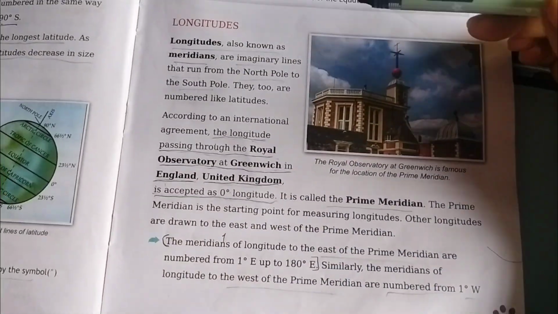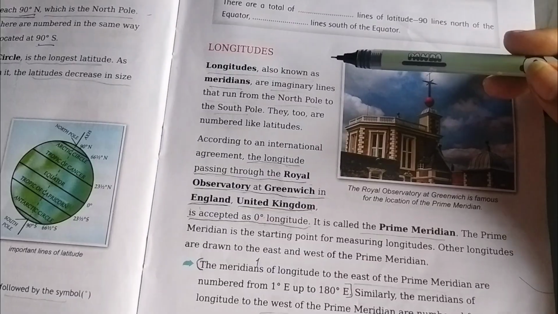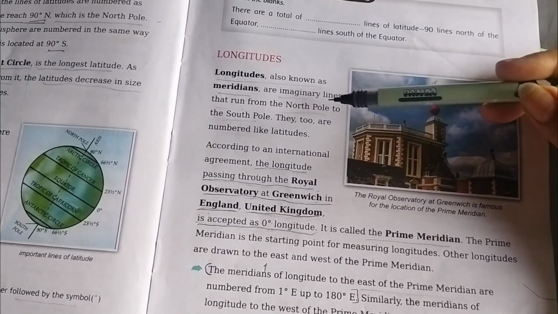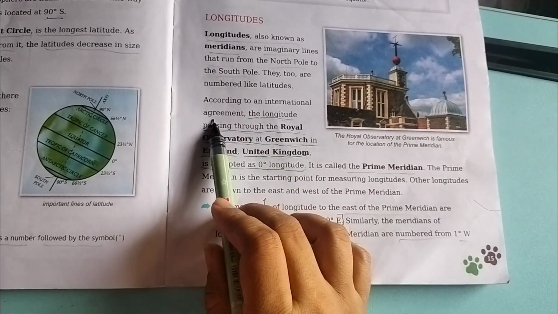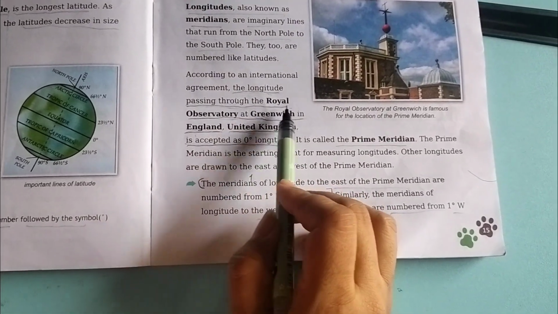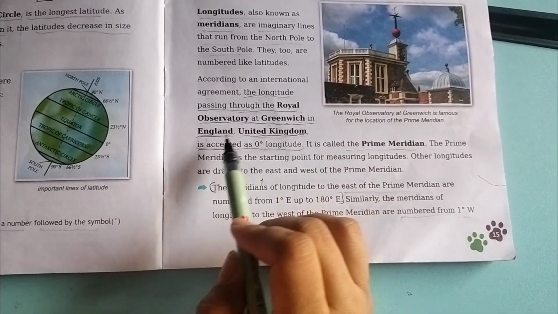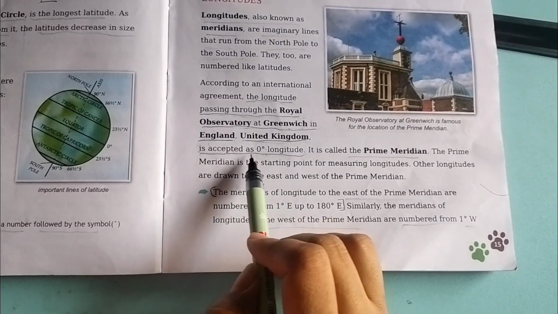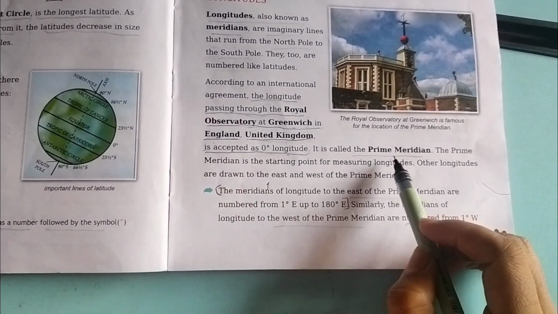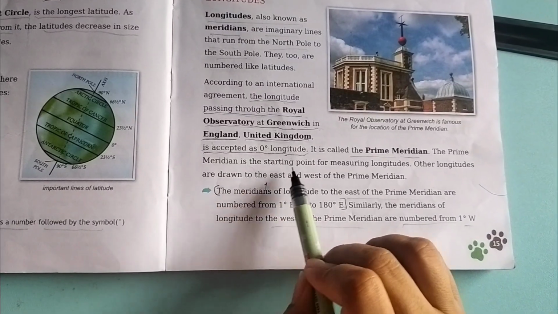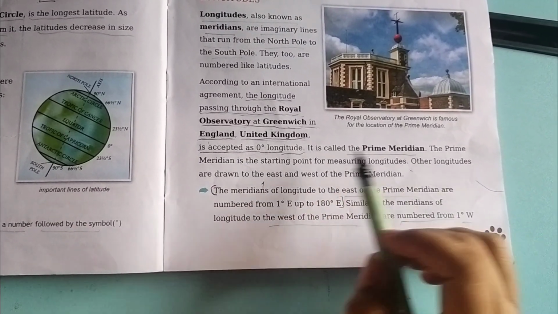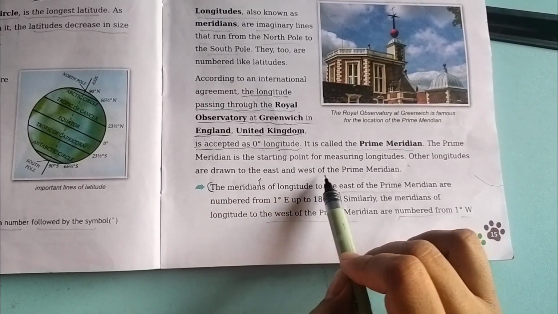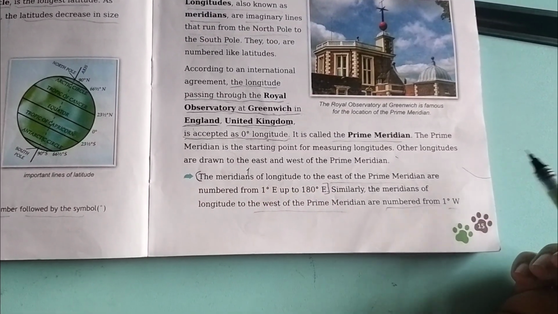Longitudes. Longitudes, also known as meridians, are imaginary lines that run from the North Pole to the South Pole. They too are numbered like latitudes. According to international agreements, the longitude passing through the Royal Observatory at Greenwich in England, United Kingdom, is accepted as 0 degree longitude. It is called the prime meridian. The prime meridian is the starting point for measuring longitude. Other longitudes are drawn to the east and west of the prime meridian.